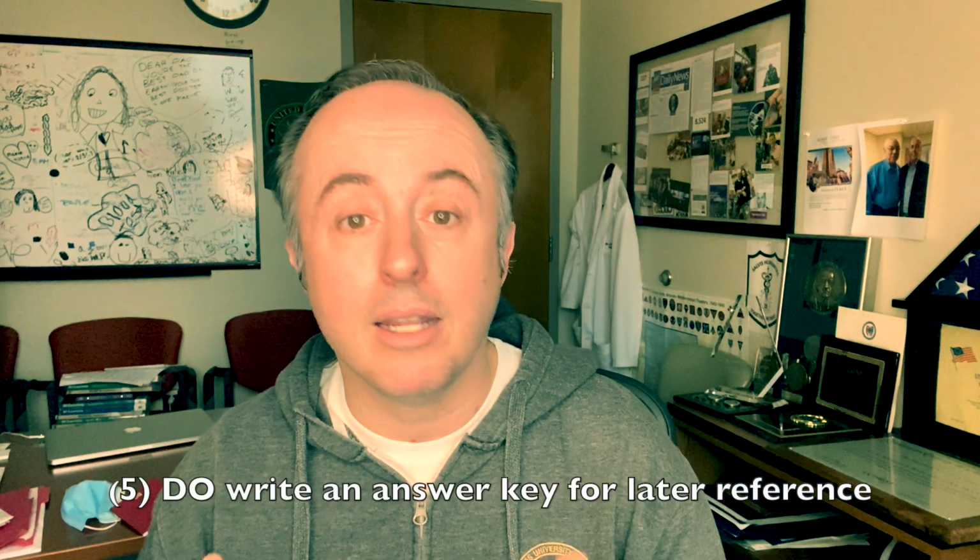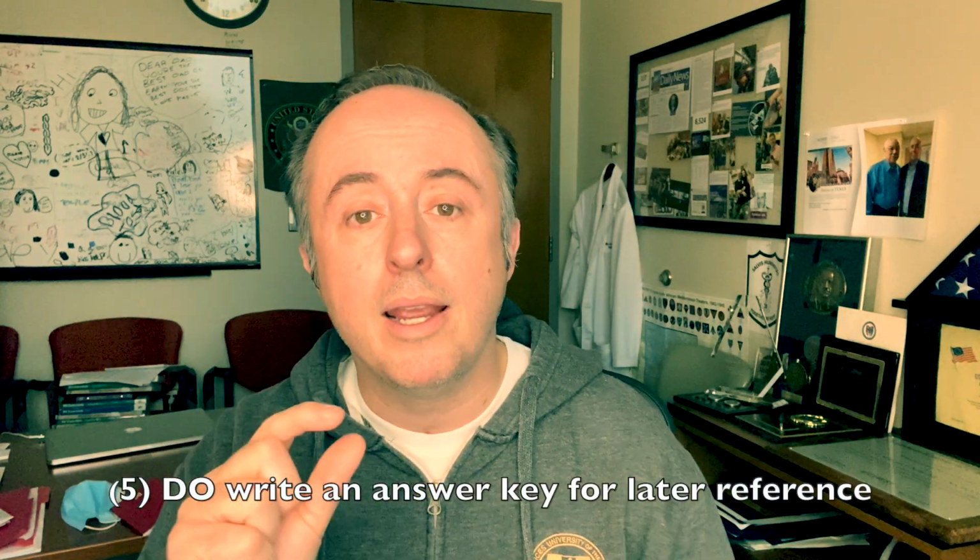So next is number 5, do write an answer key, right? Why is the answer choice that is correct? Why are the other ones wrong? But I also want you to expand upon what about the item stem could be changed to make a wrong answer a correct one, and vice versa. So compare and contrast. And do have 1 recent good reference.